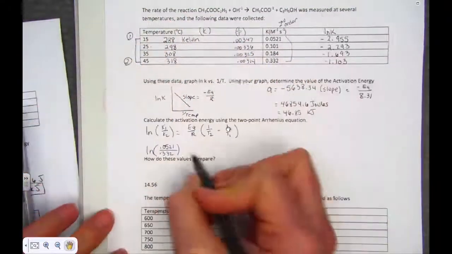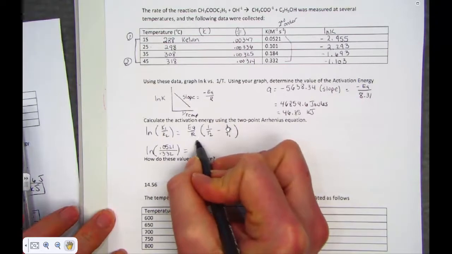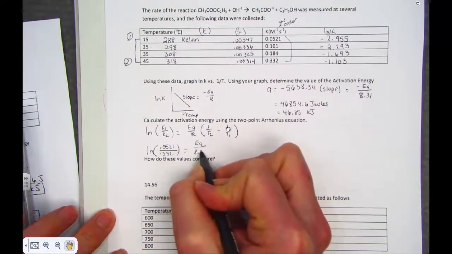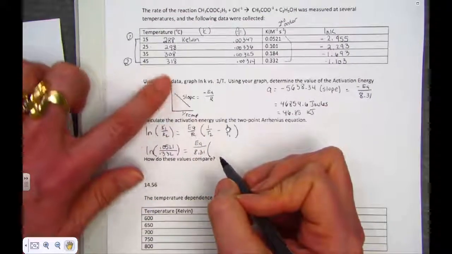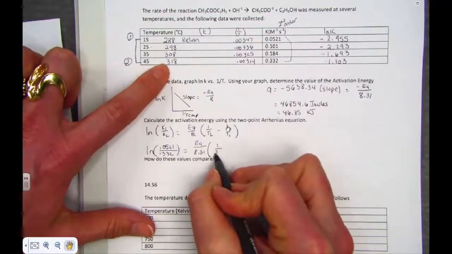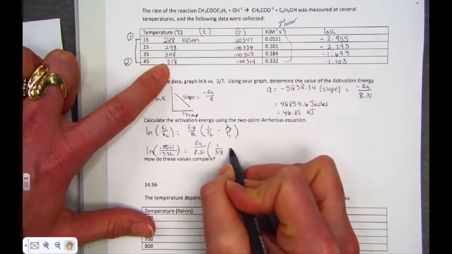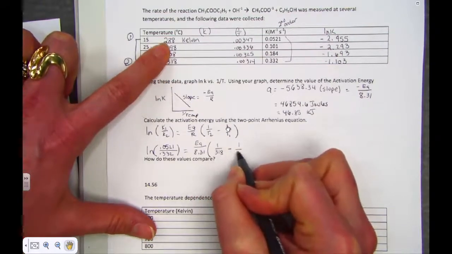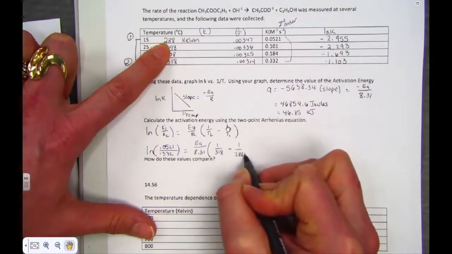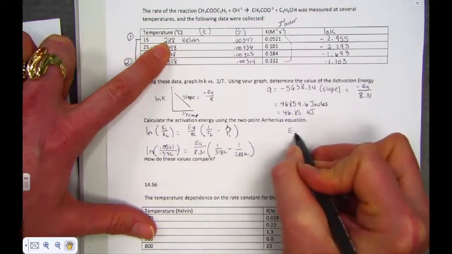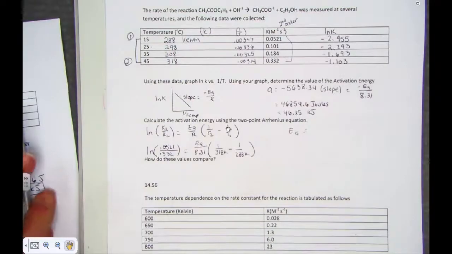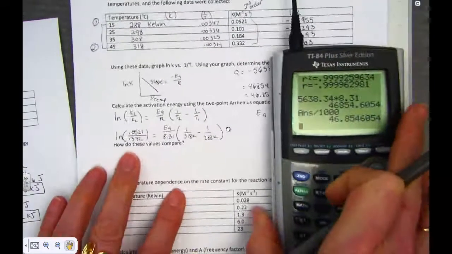Farthest points possible, equals, we're trying to solve for EA, 8.31 is our R constant, T2 Kelvin temperature, 1 over 318 minus 1 over 288 Kelvin units. We're going to simplify, pulling out the activation energy, which we know will come out positive.